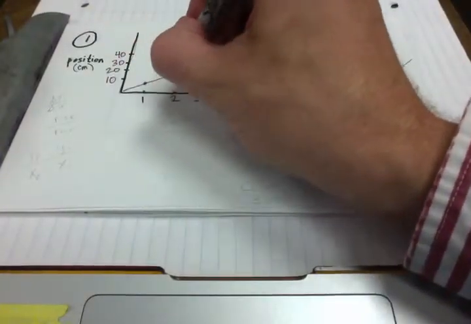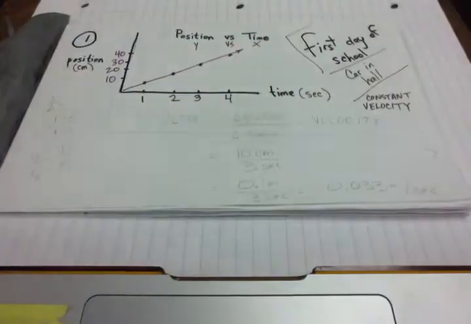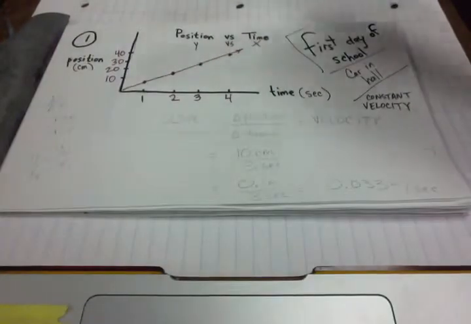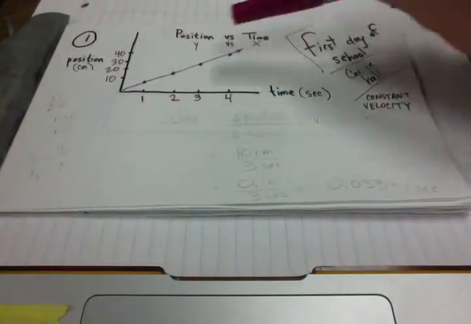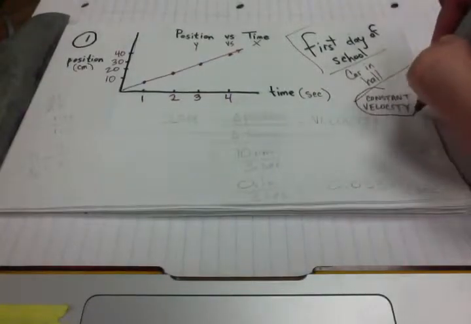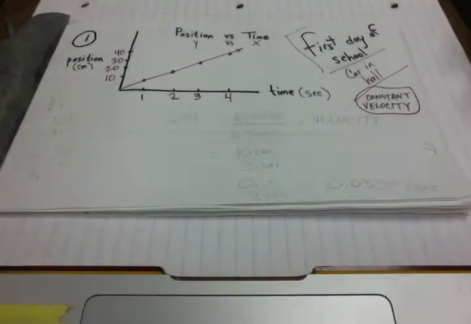So really, this was one of the few hand-drawn graphs that we did, just keeping track of where it was with respect to time. We could get our marks, we could get this line. I'm hoping you recognize that that line means constant velocity.